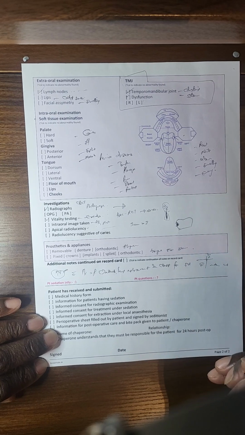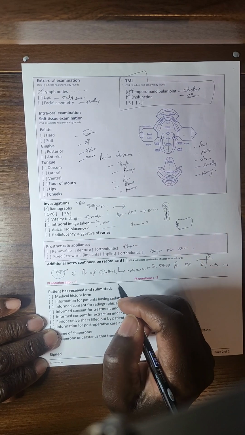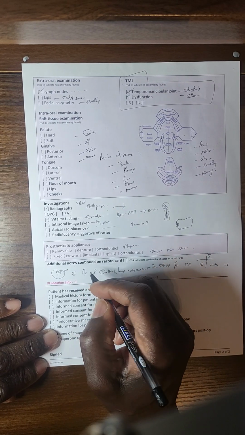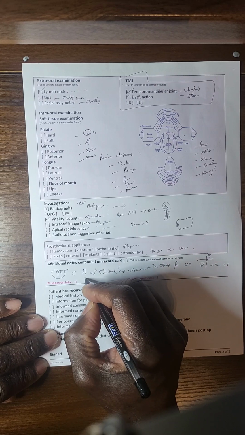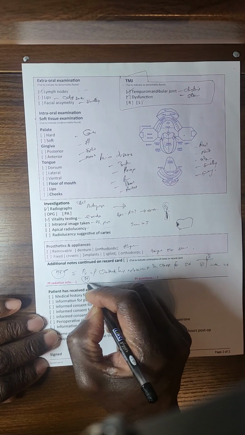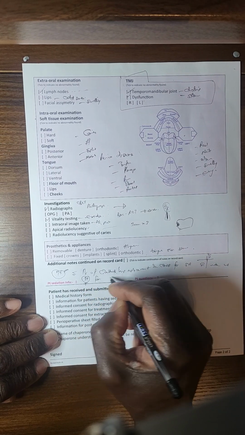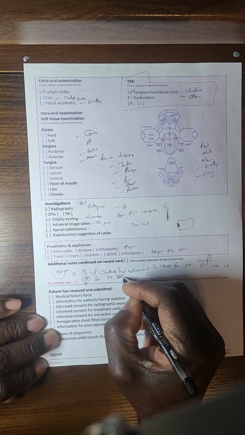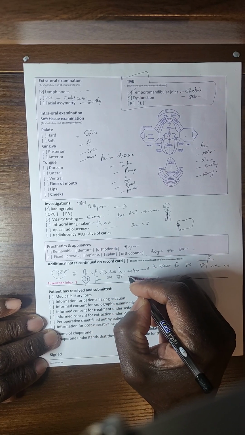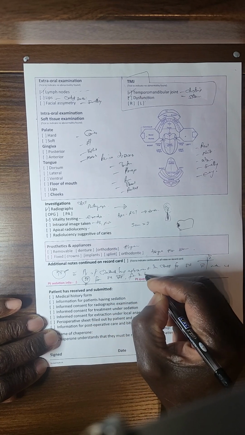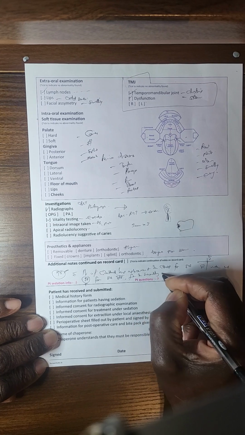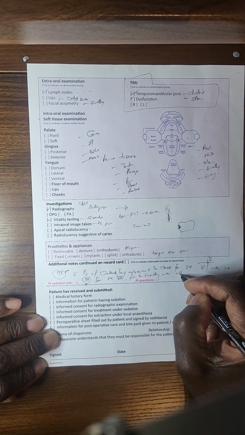Or it could be something like a 34-year-old lady for surgical removal of both wisdom teeth, fit and healthy, to be done under LA.